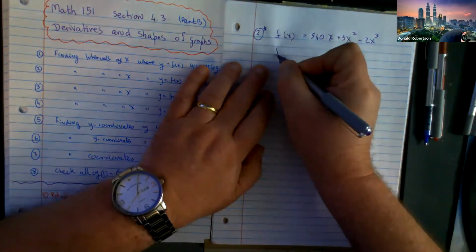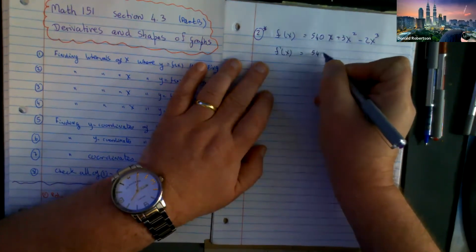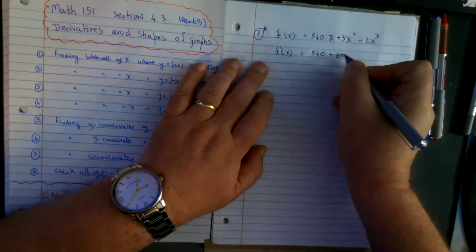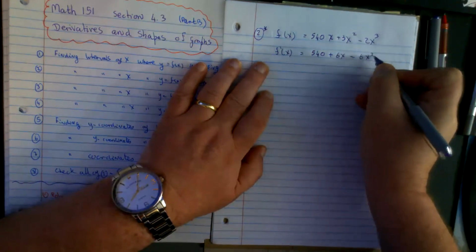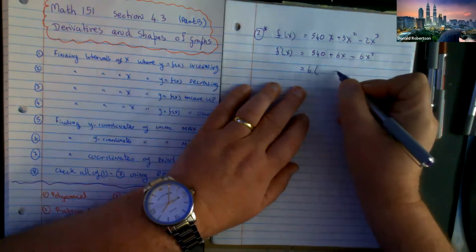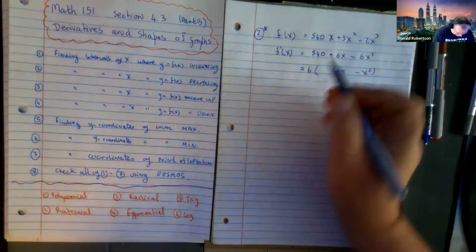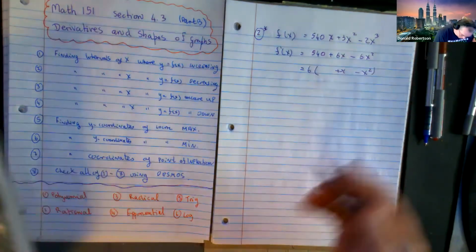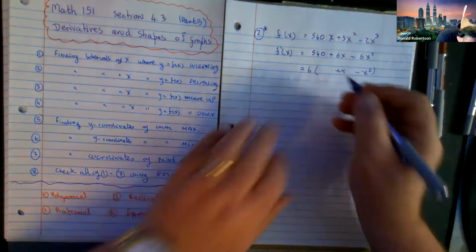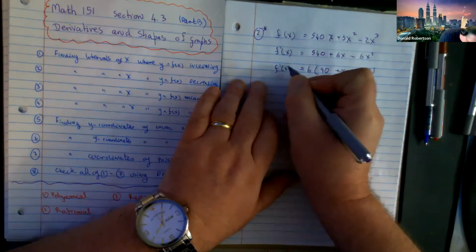So the first thing I'm going to do is find the first derivative, which is pretty straightforward. Then I'm going to pull out a common factor of 6. And we got that.